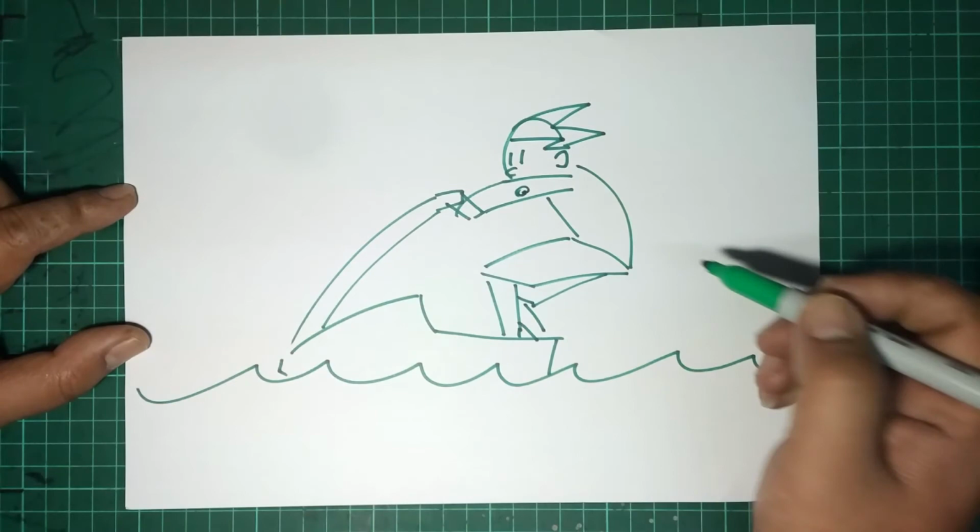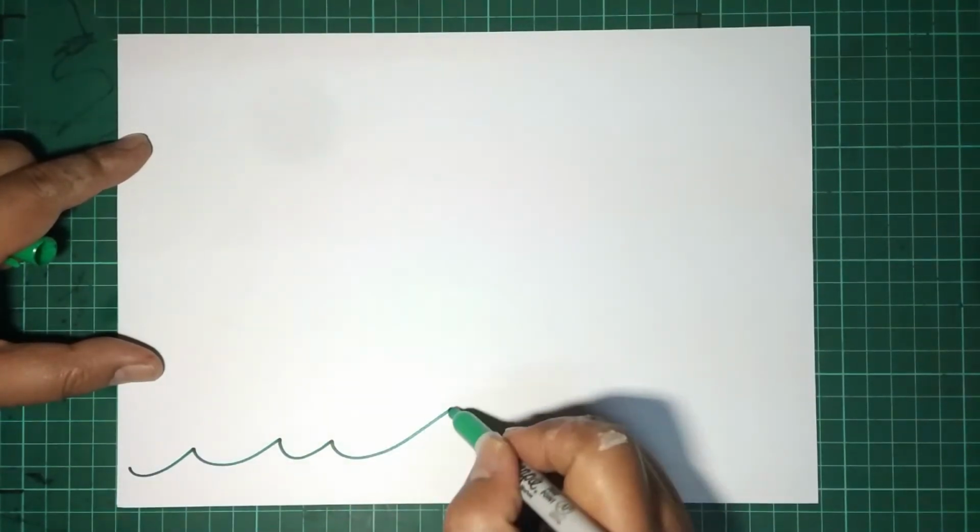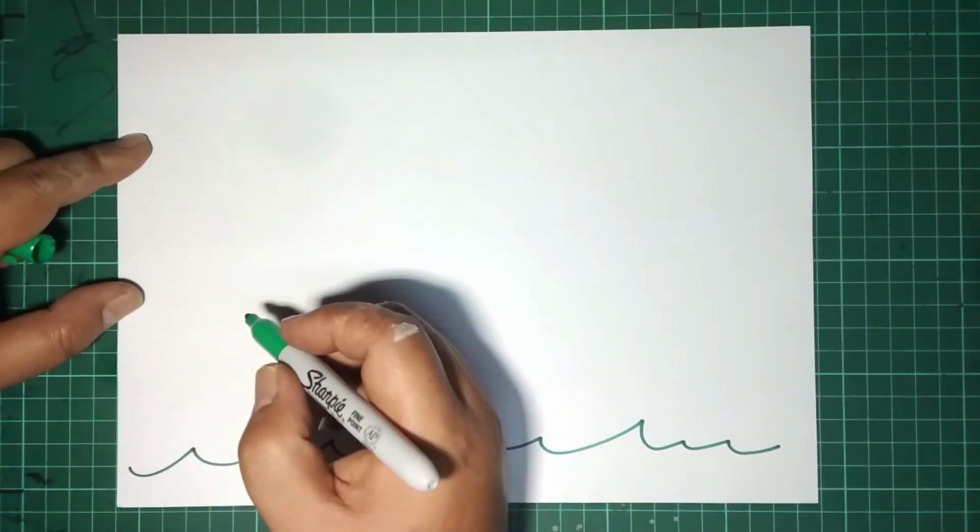For the next one, we're going to create a bigger boat, an old ship. It's a three sailboat.